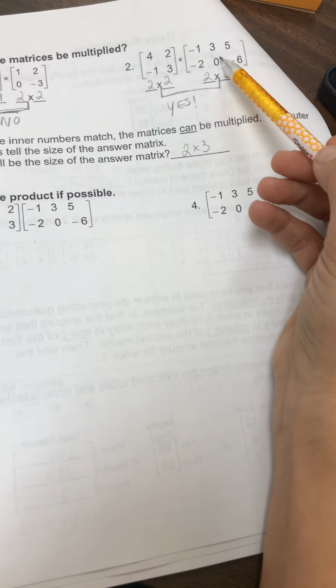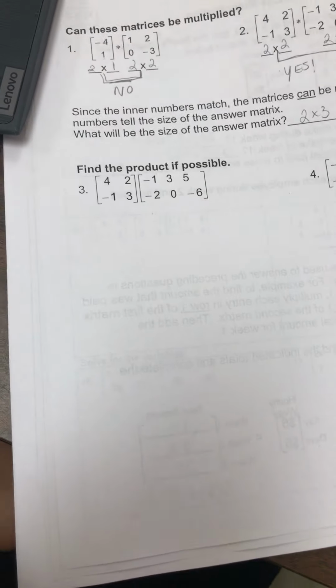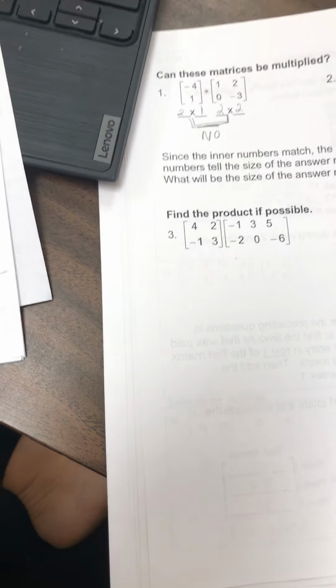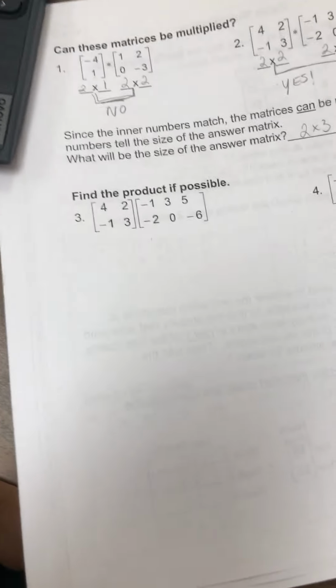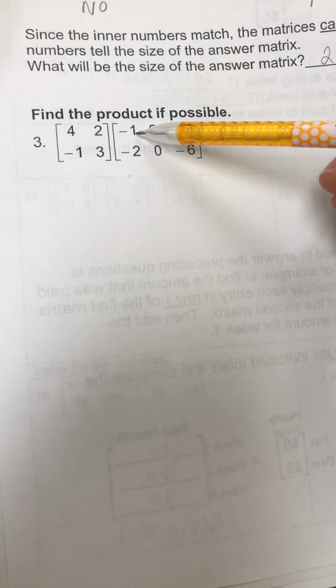Okay, so look, they rewrote it down here. It's the same one as up here. Okay, and we need to multiply them together to find the answer. So let's look. You're going to take your first one and multiply it by your -1. Okay, and now your second one is going to be down here. So instead of this, your row is going to be multiplying by this column. So your 4 times your -1, and then your 2 times your -2.